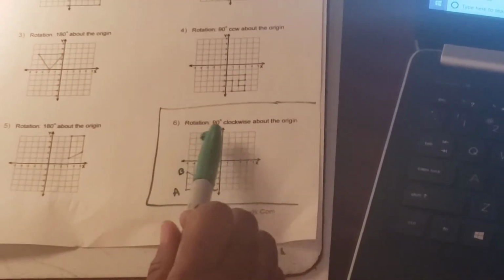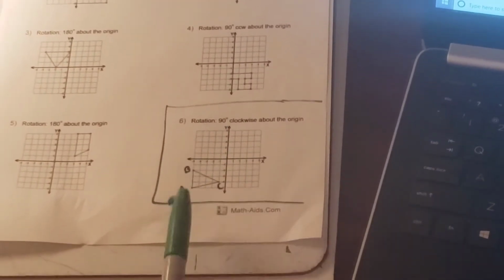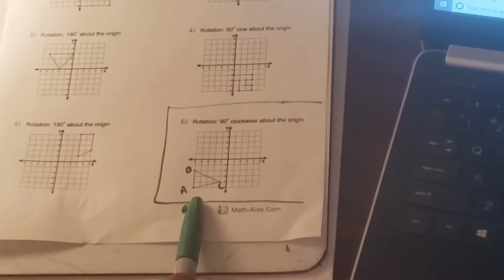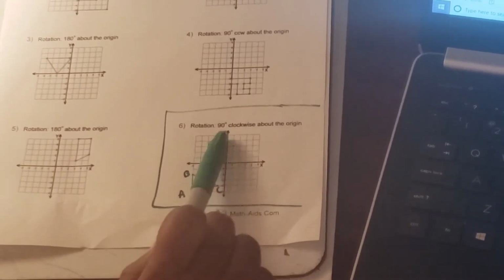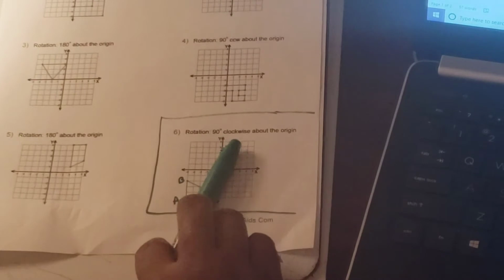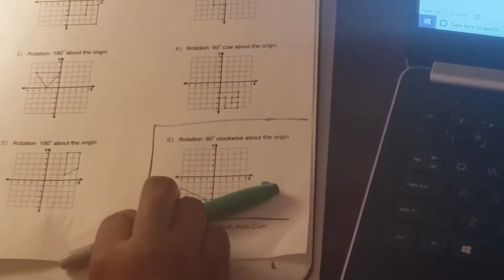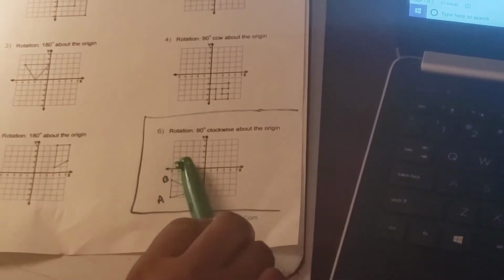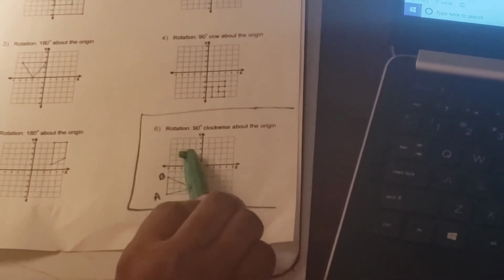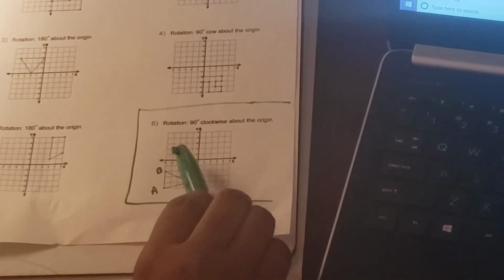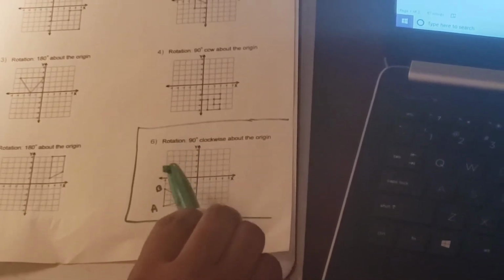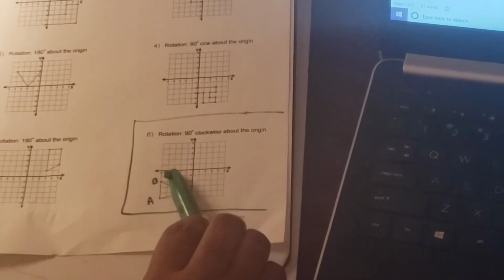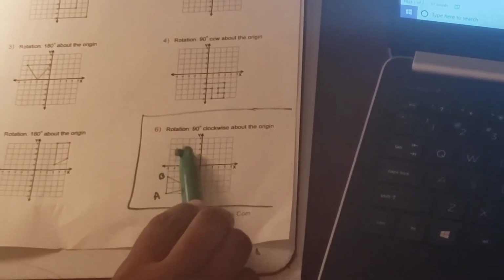Okay, we're going to do number 6 now. It says to rotate 90 degrees clockwise. And here's our triangle. It's in quadrant 3. And the hand of the clock is going to move this way. So if my triangle is down there, the hand of the clock is going this way, it should be in this quadrant, because each turn moves your shape 1 quadrant, and 90 degrees is 1 turn. So 90 degrees clockwise, it should land here.